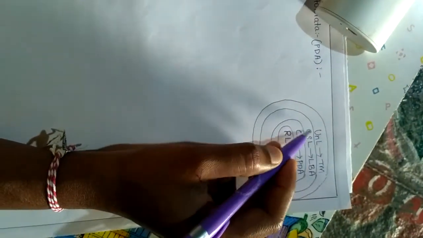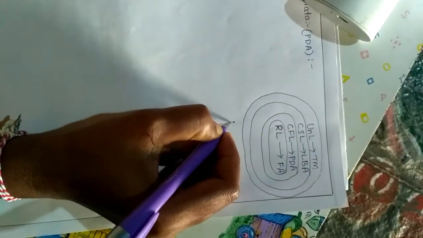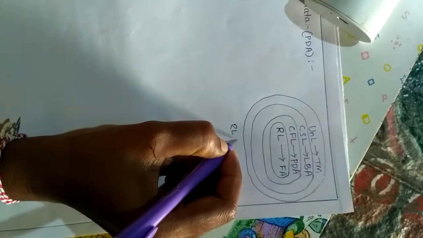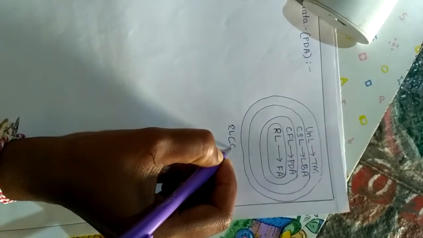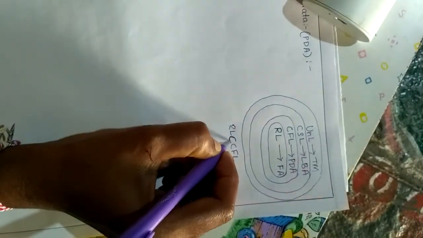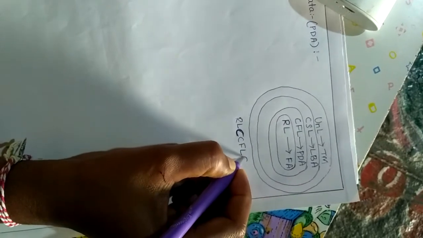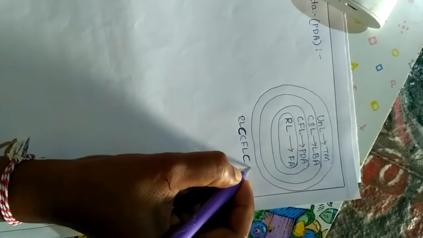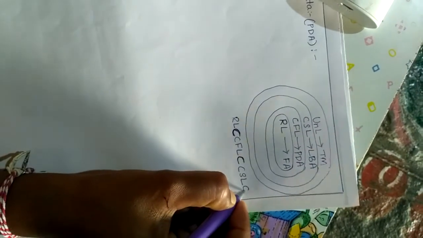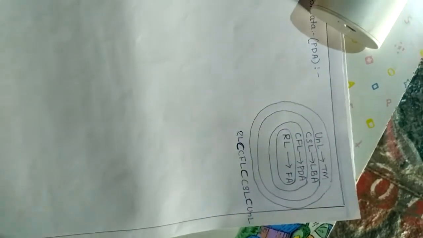So what is the relationship between these circles? Now see this one. The regular languages are a subset of context free languages, and these context free languages are a subset of context sensitive languages, which are a subset of unrestricted languages.